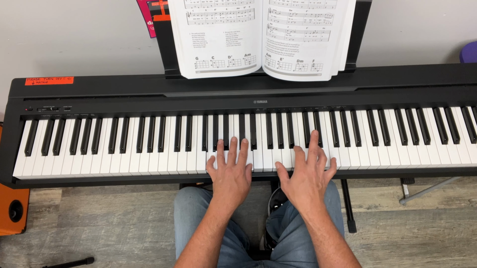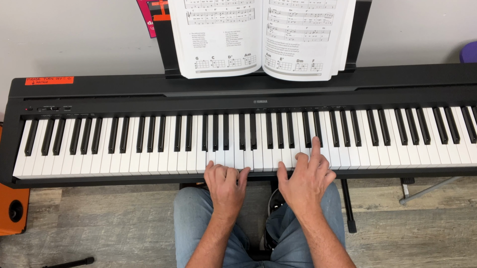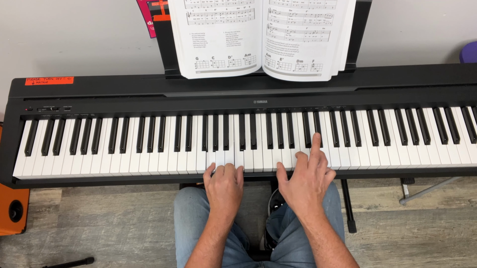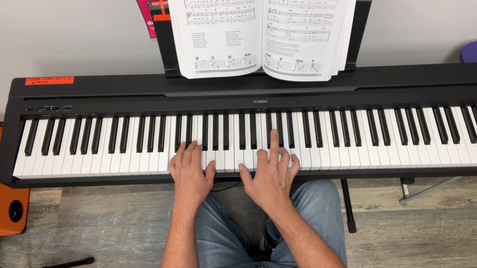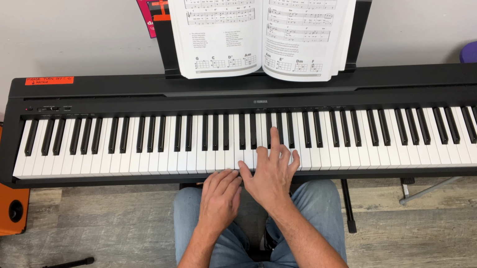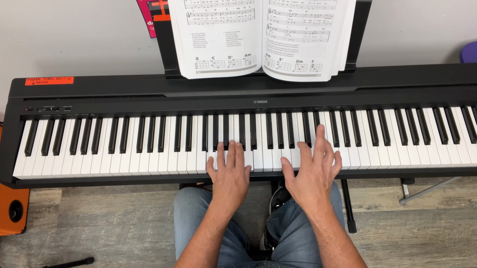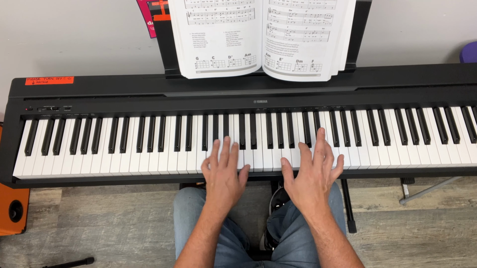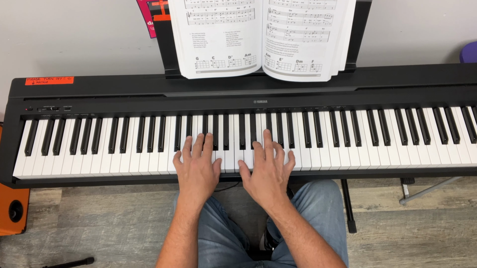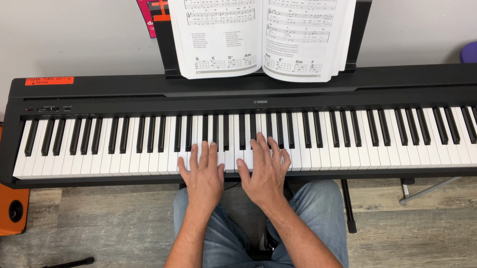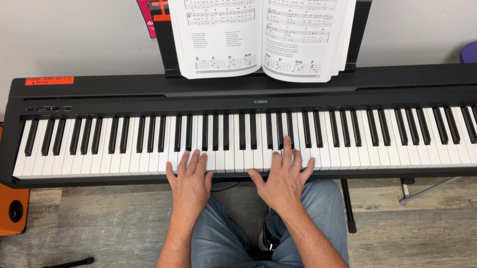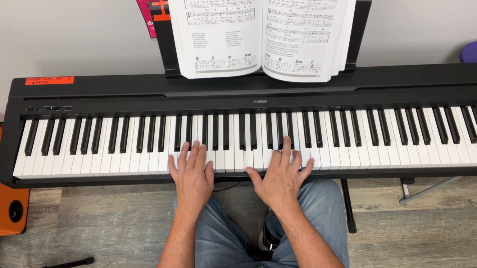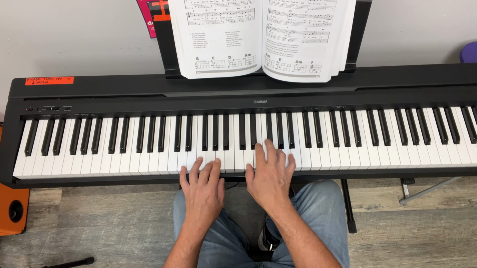1, 2, 3, 2, 2, 3, 1, 2, 3, 2, 2, 3. Here's our D7. Back to our G. So just going through here and feeling out what the chords are, seeing it vamping in a lot of G.